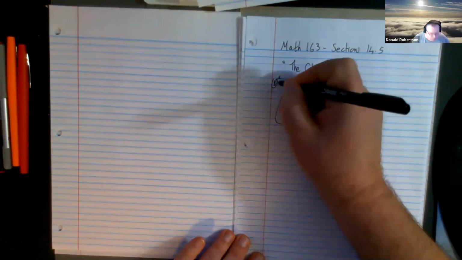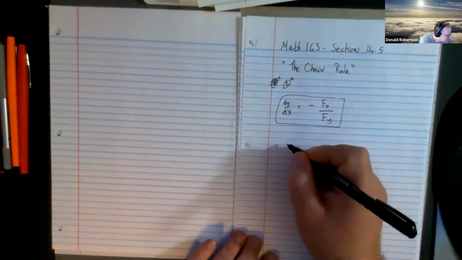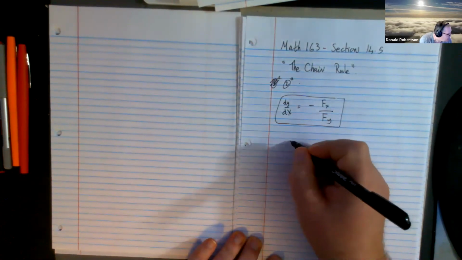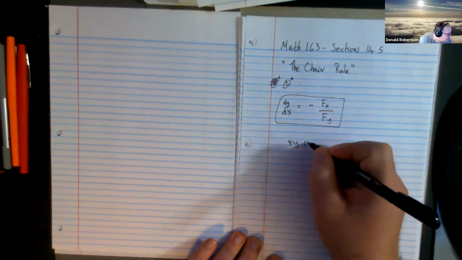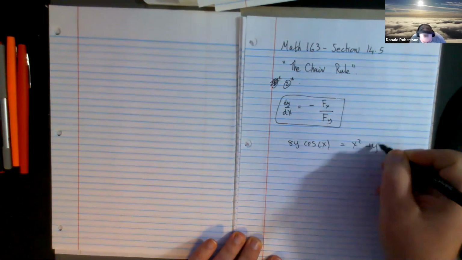Goodness gracious. I'm going to do question 2 first. I'll do 1 tomorrow because 2 is huge. So question 2 is 8y cosine of x equals x squared plus y squared, and we're being asked to find dy by dx.